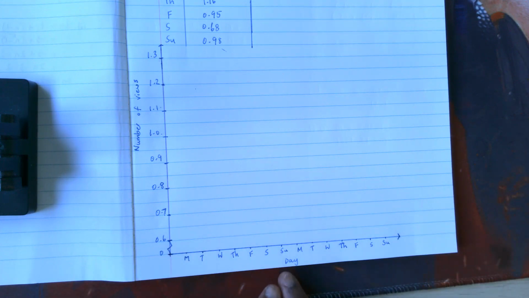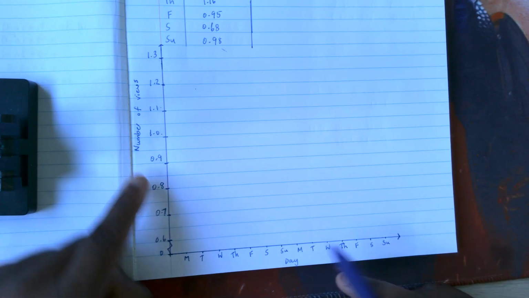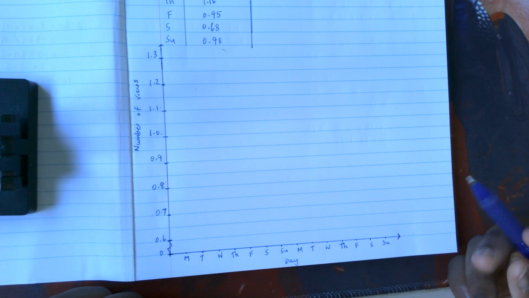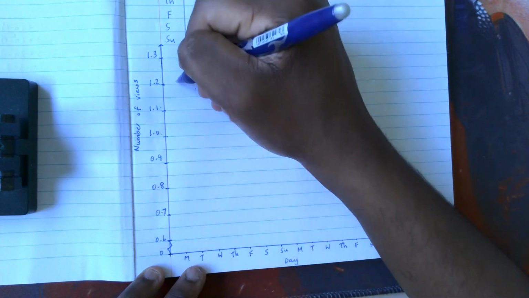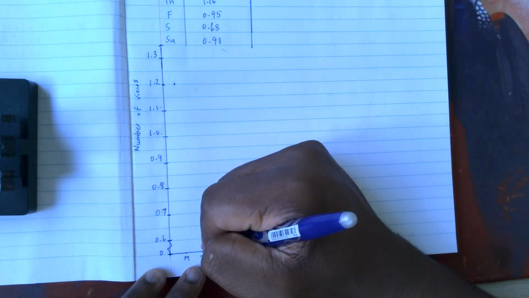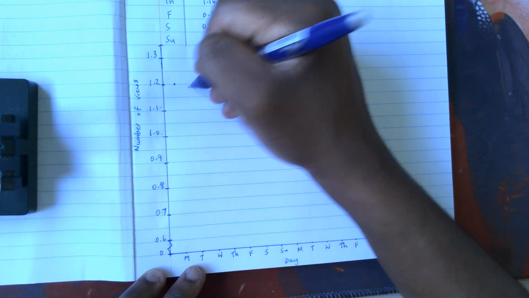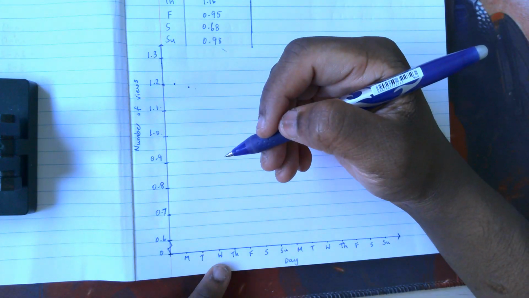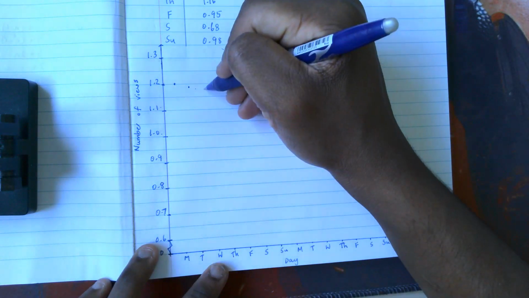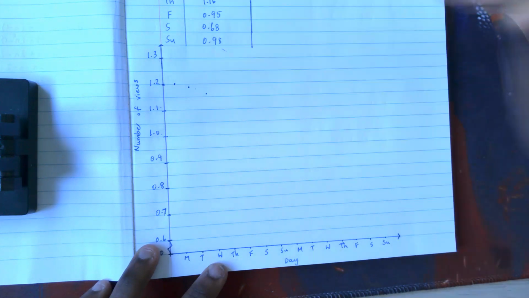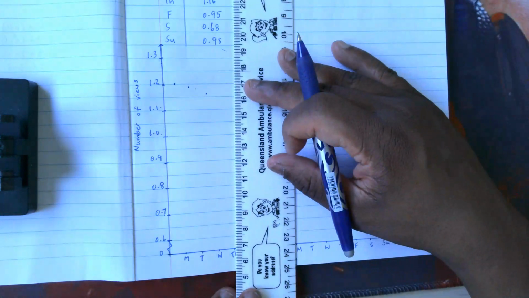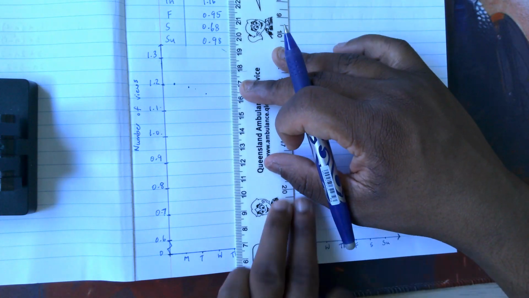For my x-axis, I've got the days of the week, having day as my label. Again, a mark for axis labels, a mark for having the right scale, and now we're going to plot the dots. So first one, Monday 1.2, we're going to go up, plot that. Tuesday 1.8, so just below it. Wednesday 1.6, below that as well. Friday back to 1.8, Thursday back to 1.18.